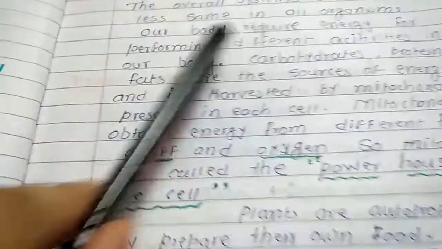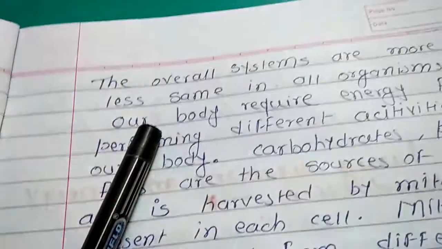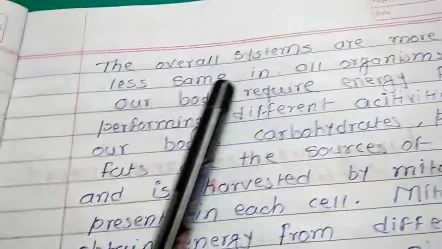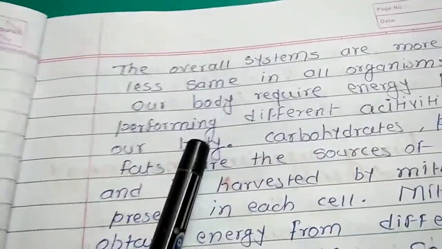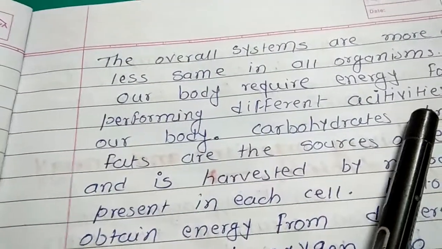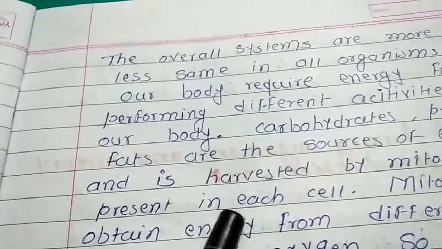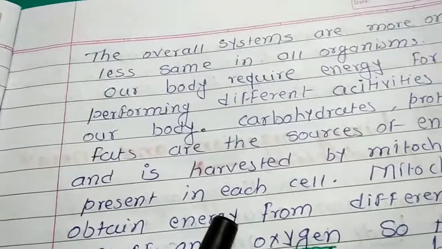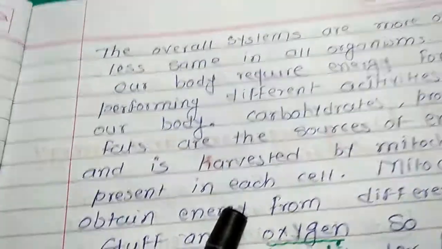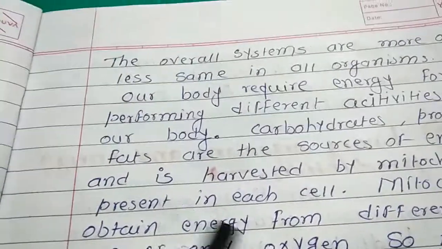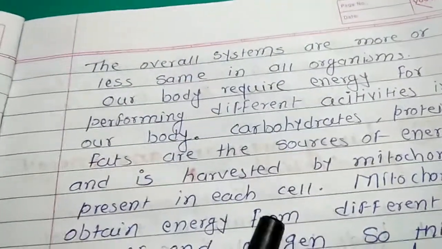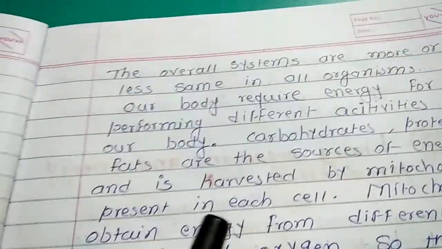Overall, all the systems are more or less similar in all organisms, and they require energy for performing different activities in our body. And from where do we get energy?